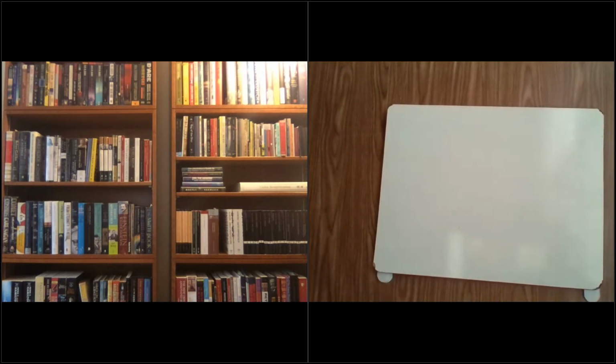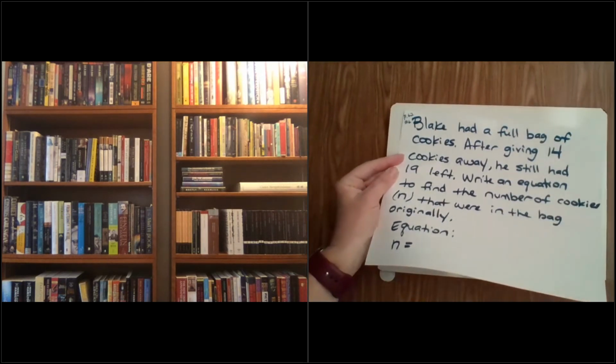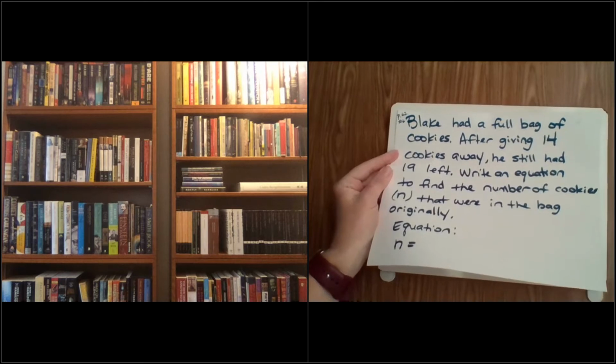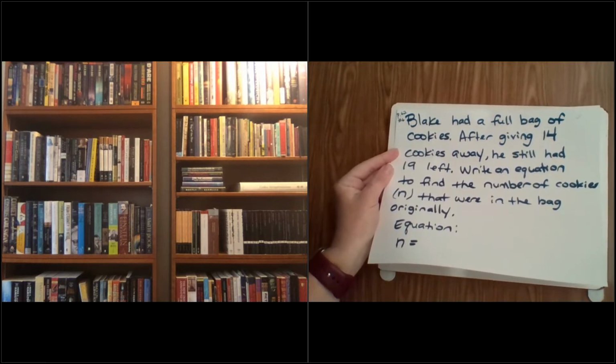I wanted to try some word problems because I know that it's the exact same concept, but when we get to word problems, that somehow makes things more confusing. This is on page 62 of the first packet, problem number 6. It says, Blake had a full bag of cookies.